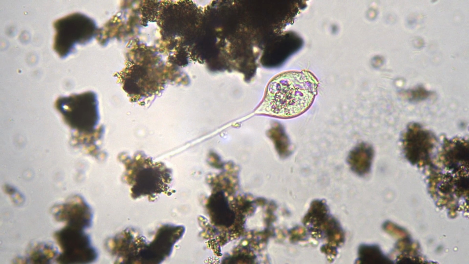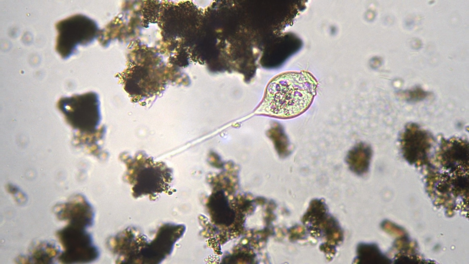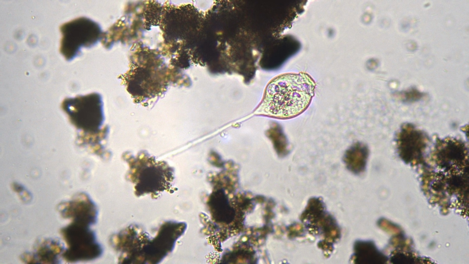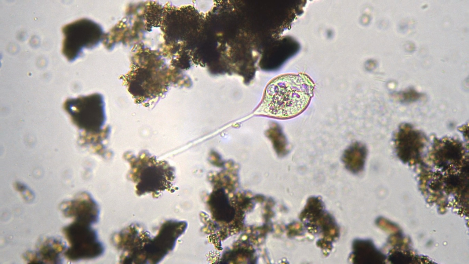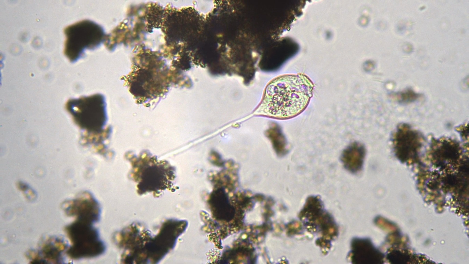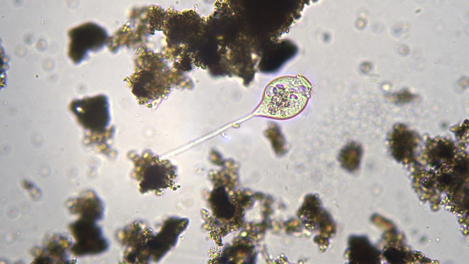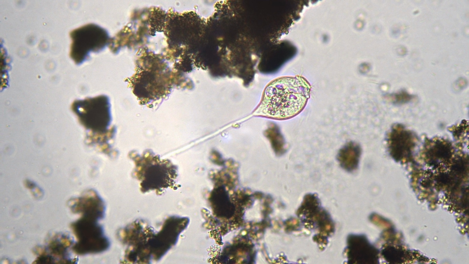Now, photo 3, this is a really nice clear photograph of a higher trophic predator or organism called a Rotifer. I think it just is a lovely photo. It very clearly shows the shape of the organism.